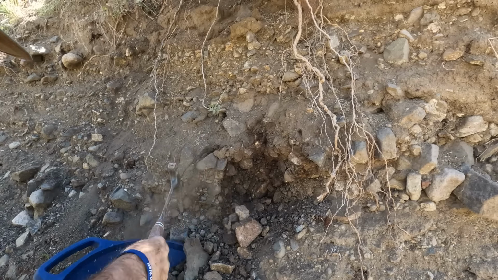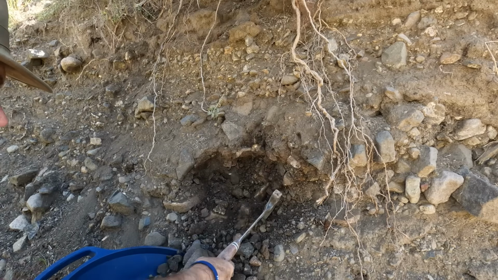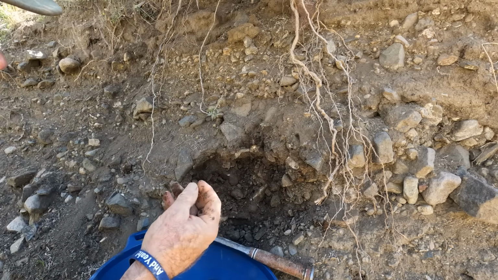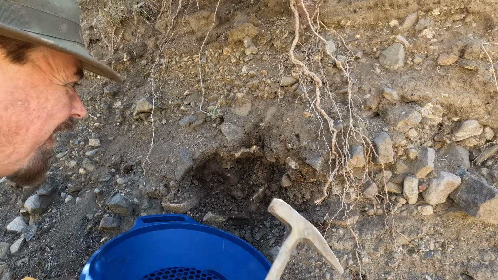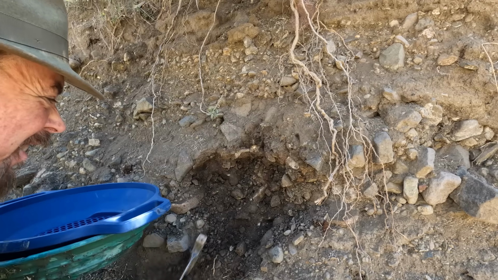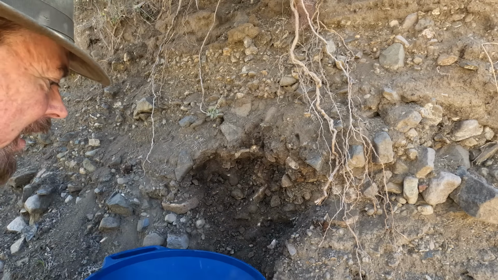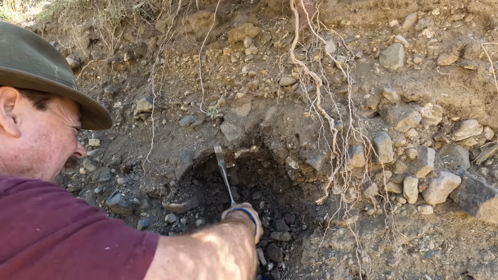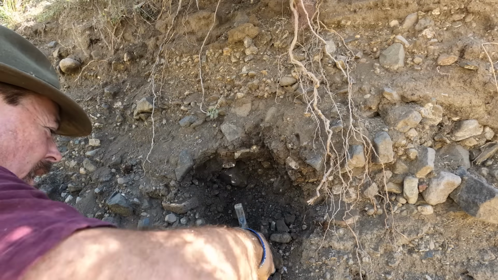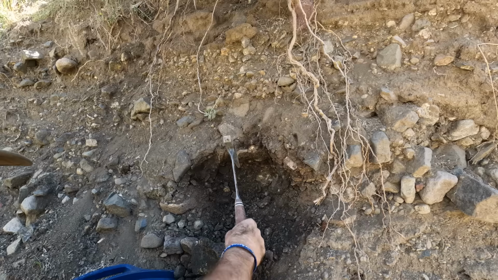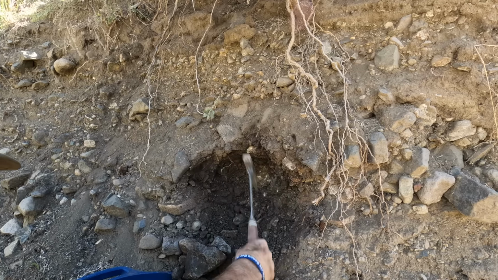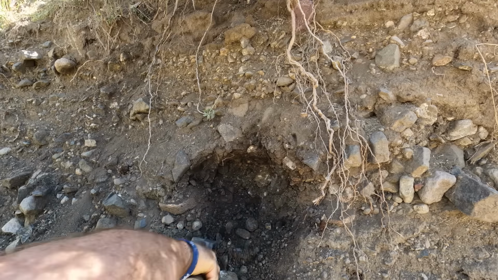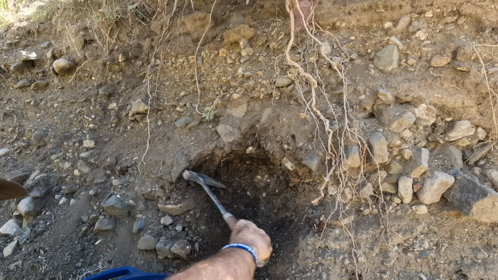Definitely want to classify. You don't want all that overburden, those big rocks in there. Ooh, it's red. You see that? Oh, it's red, baby. Redder the better. All right, get in there. Yeah, that's all red. You want red in there, because that means oxidizing irons. And wherever the iron is, which is the heavies, gold can be there too.